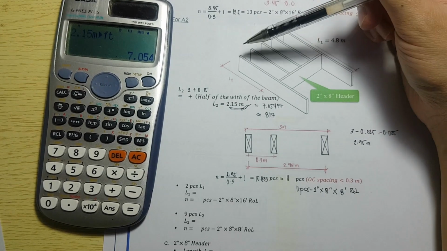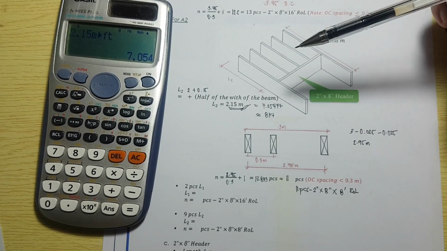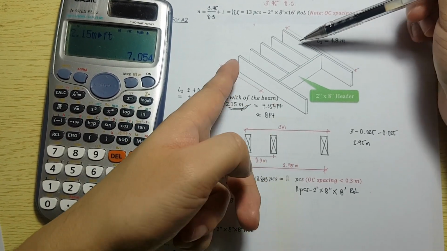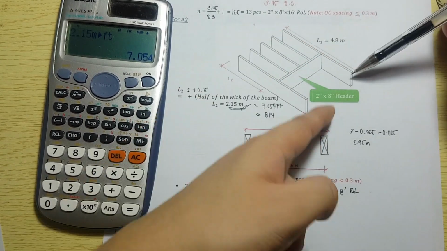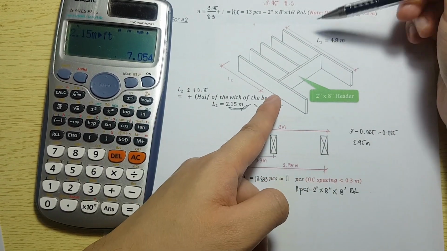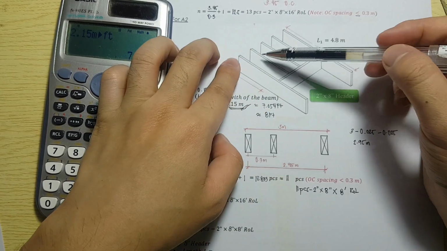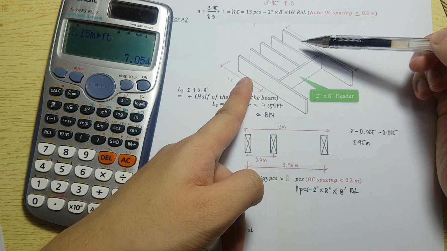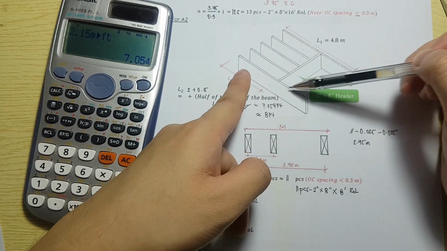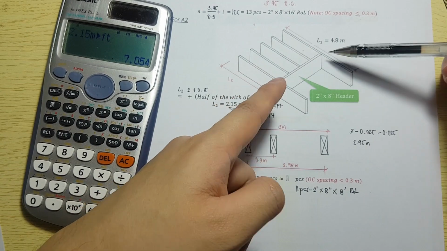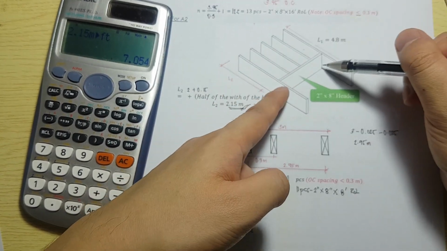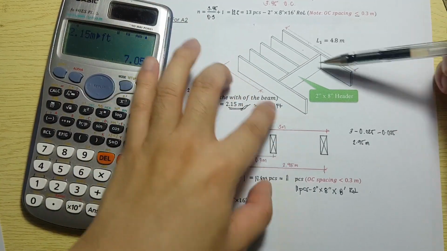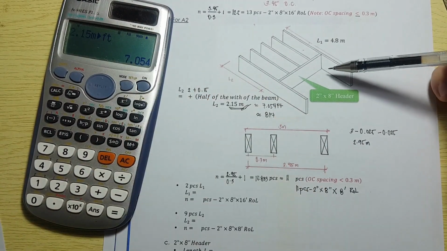Take note, meron ba yung header natin sa dulo is from beam to beam. Because if hindi natin ilalagay yan from beam to beam, walang pagkakapitan yung ating header. Wala rin pagkakapitan yung ibang half nung tributary area of this section. So yung tributary area nito is naka-support dito, then ito naka-support sa beam. Okay? That's why yung edge natin will be a beam to beam distance.